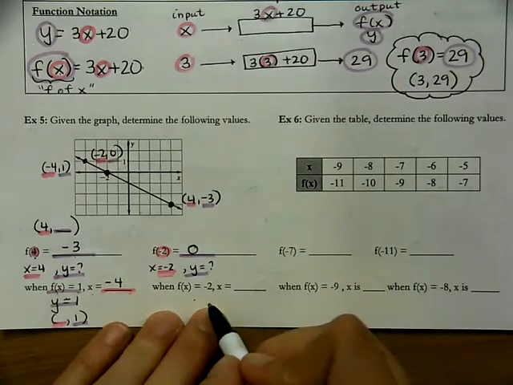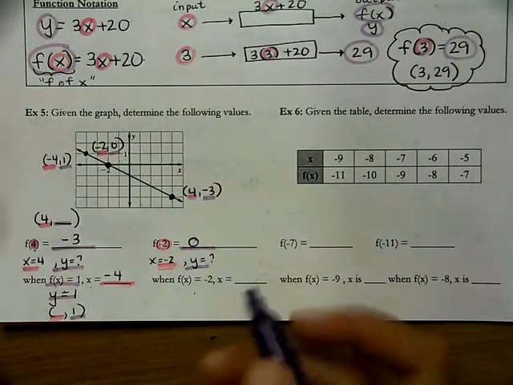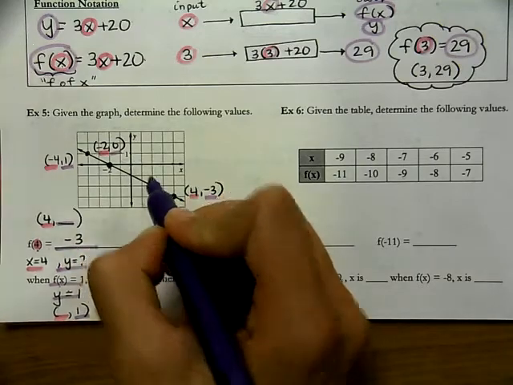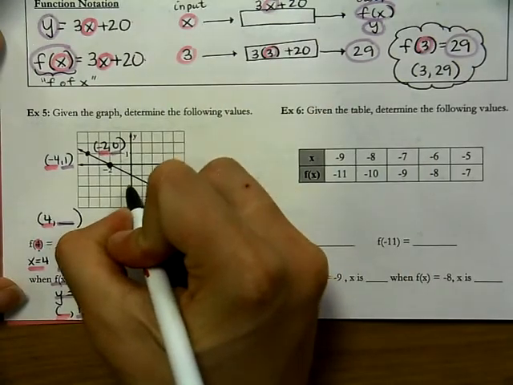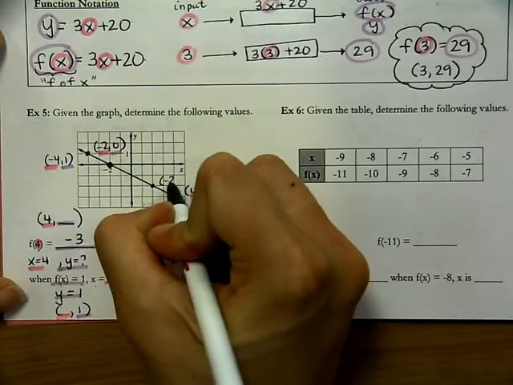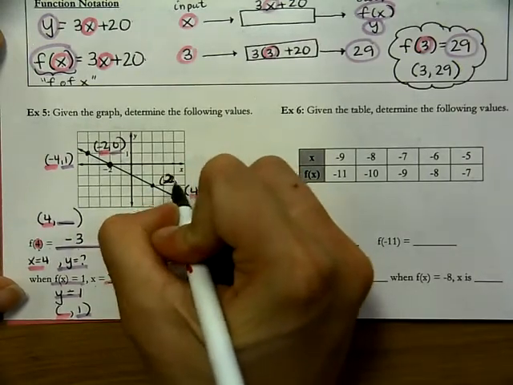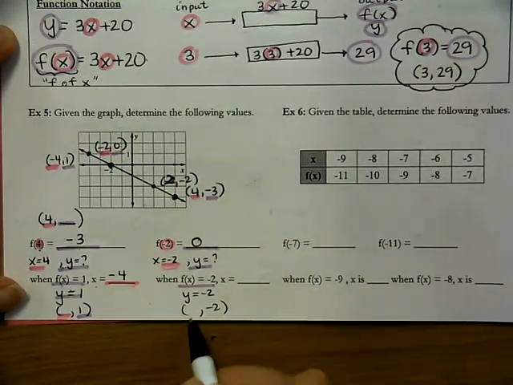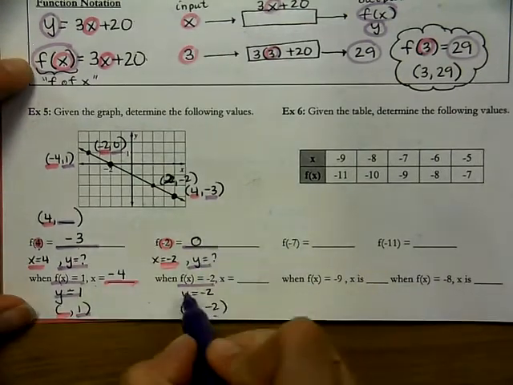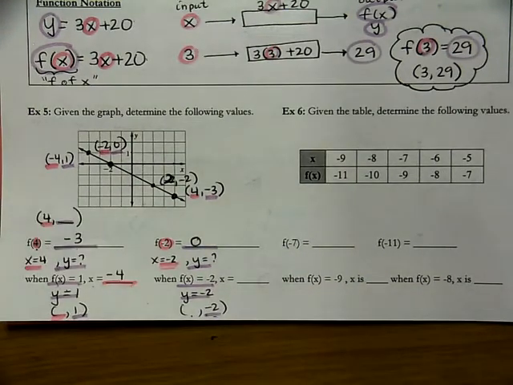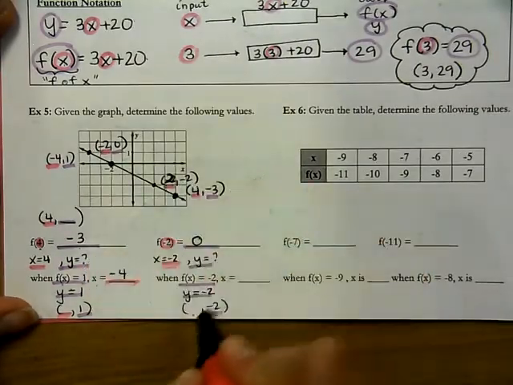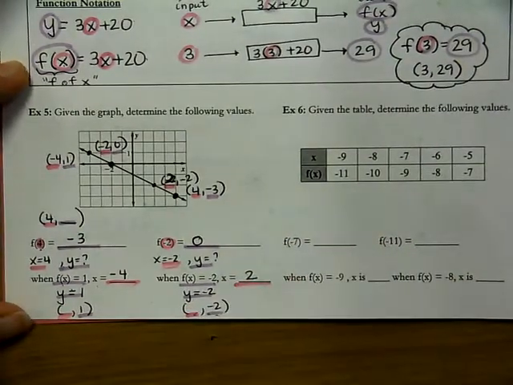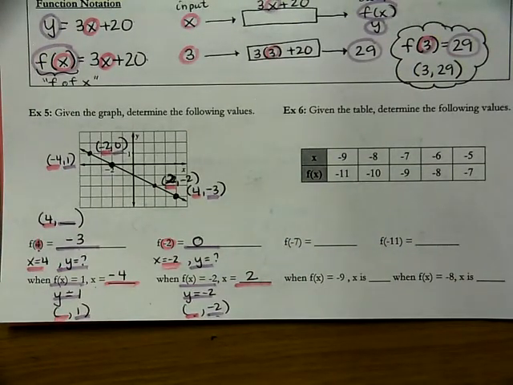Now that you've tried it on your own, let's think through this together. This is telling you y is -2, so I go to where y is -2, and that would be this point right here. I go down and over to the graph. I get 2, -2. In other words, I was given that y equals -2. I want to find what is the input when the output is -2. So the input is what I'm looking for here, and the input happens to be 2. So we can use function notation with a graph.